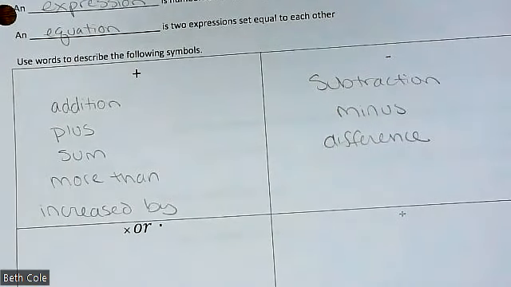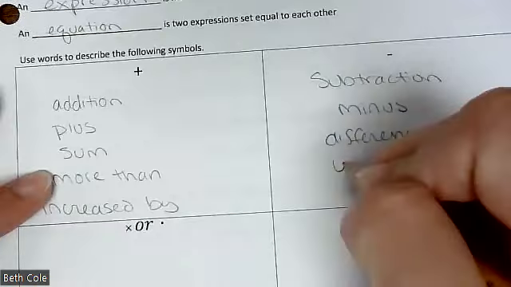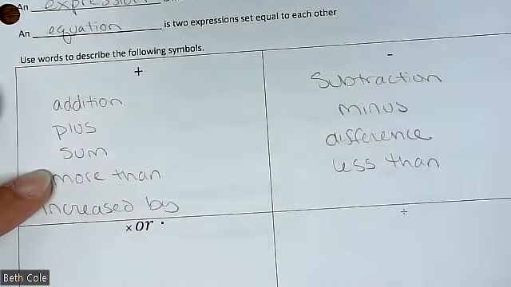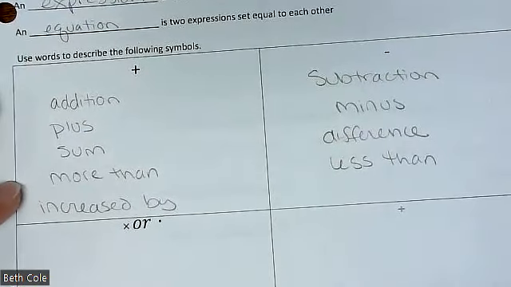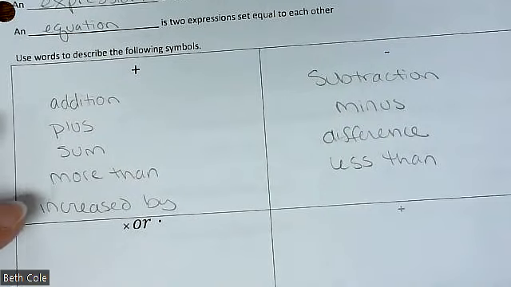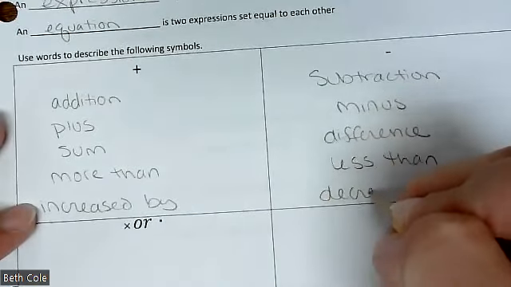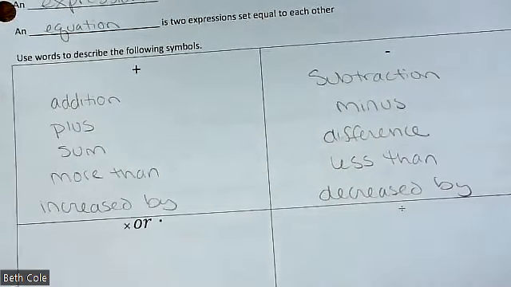You can think of that as it's like the difference between two things. Like if I want the difference between two people's heights, like how much taller is someone than someone else, you would subtract them to get the difference. Right? Instead of more than, you would have less than what you started with. And instead of increased by, decreased by. Right? So it's translating symbols into English words is what we're doing.